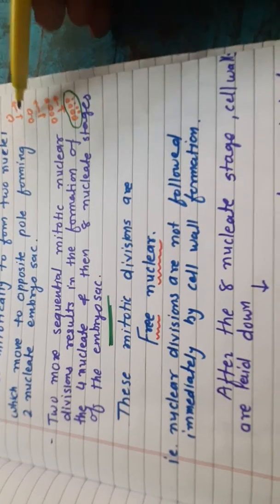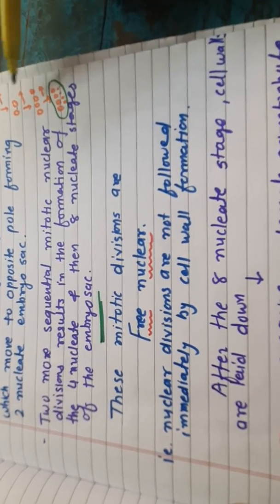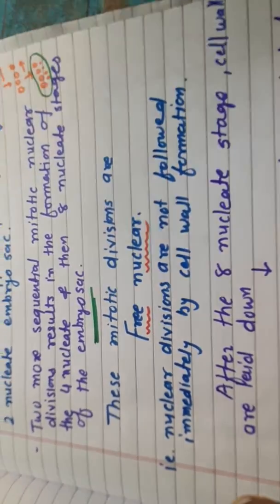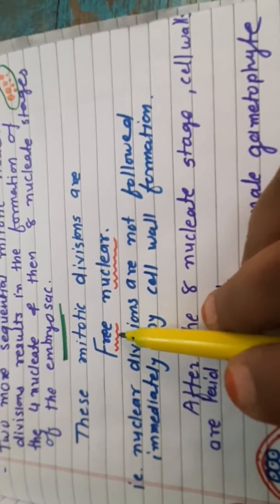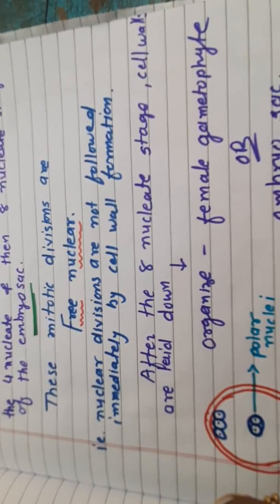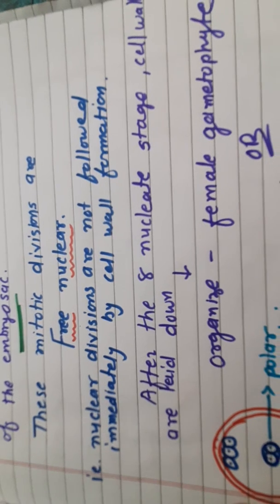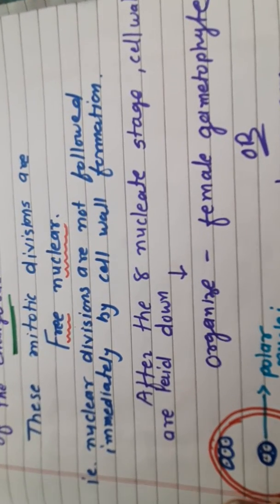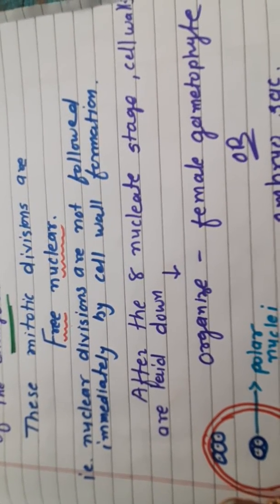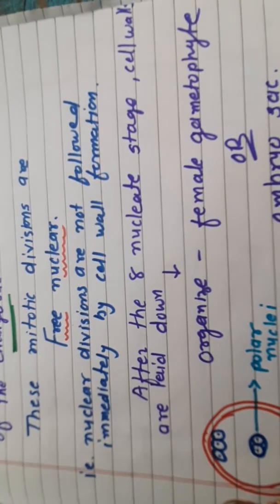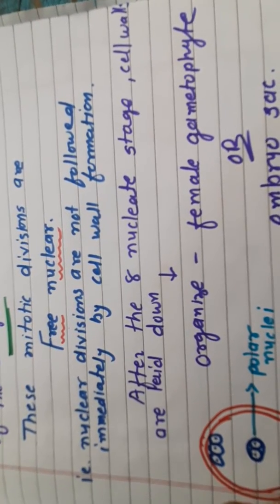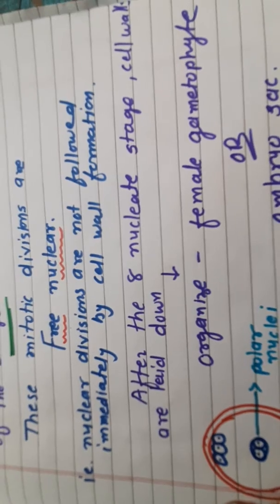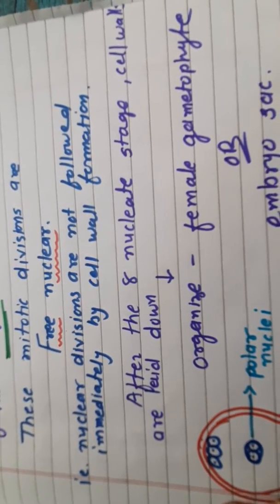So for the formation of 8 nuclei, there is mitotic division. But these mitotic divisions are free nuclear. Now what's the meaning of free nuclear division? Remember, free nuclear division means that nuclear division occurs, but it is not followed immediately by cell wall formation.